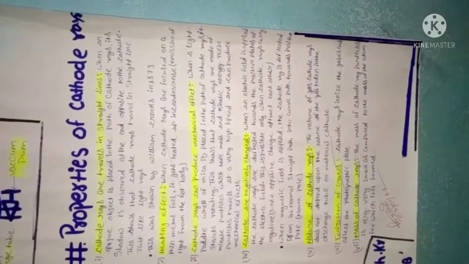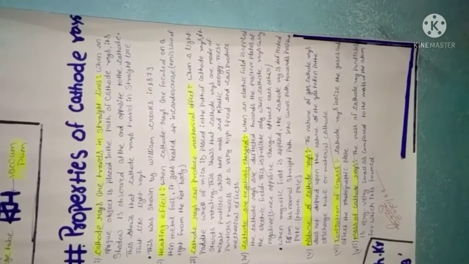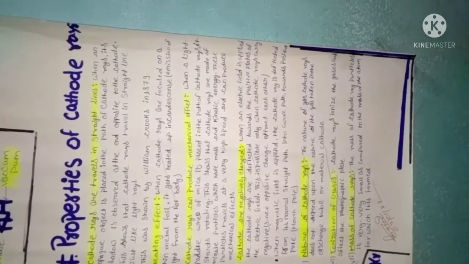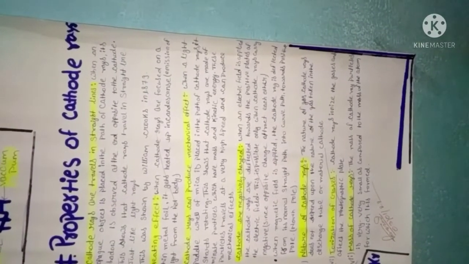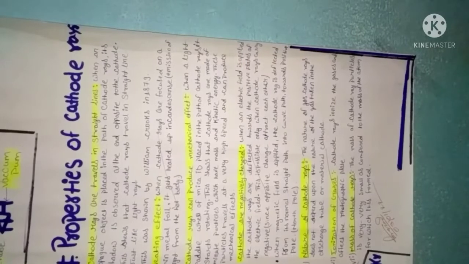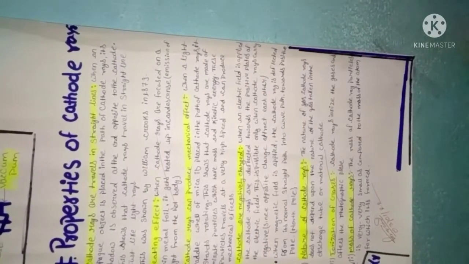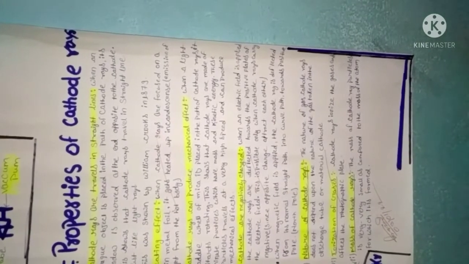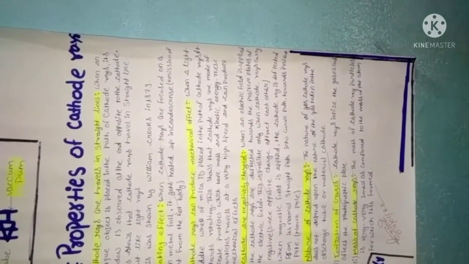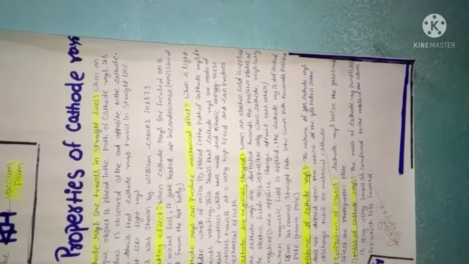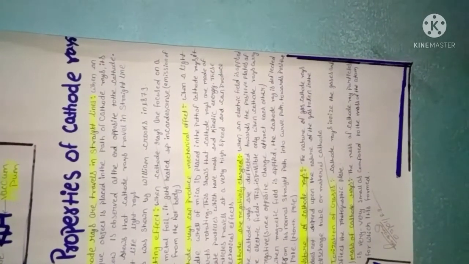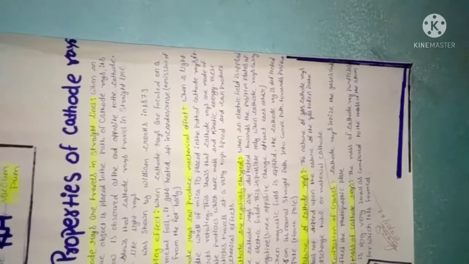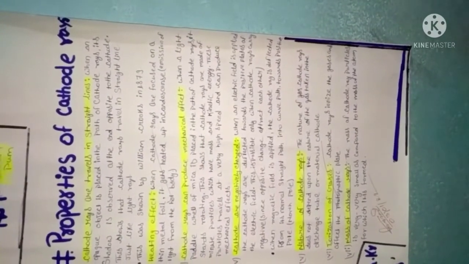Now come to the fourth point. Cathode rays are negatively charged particles. When an electric field is applied, the cathode rays are deflected towards the positive plate of the electric field. This is possible only when cathode rays carry negative charge, because opposite charges attract each other. When a magnetic field is applied, the cathode ray is deflected from its normal straight path into a curved path towards the positive pole, and the positive pole of the magnet is known as the north pole.